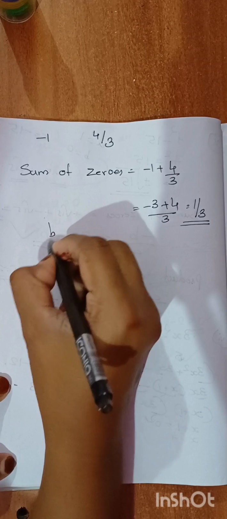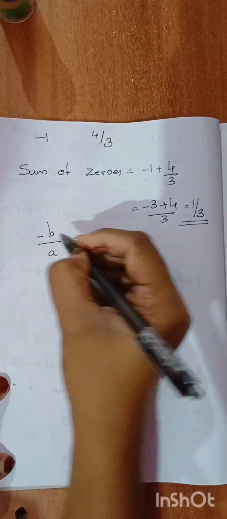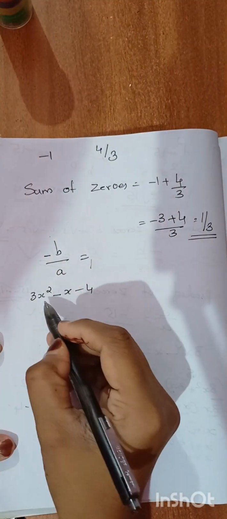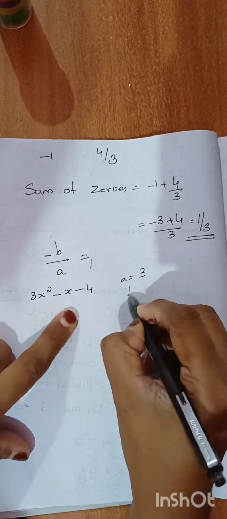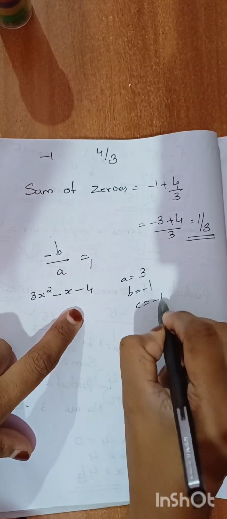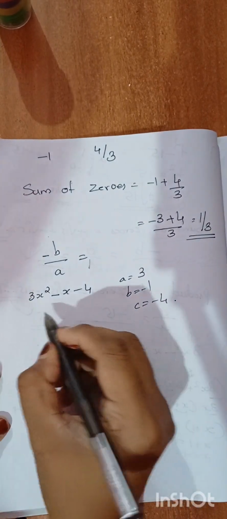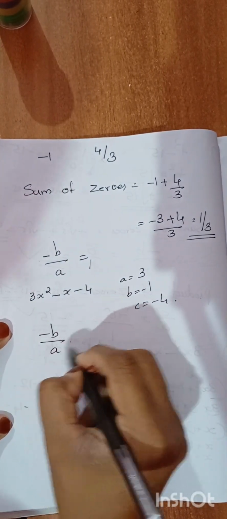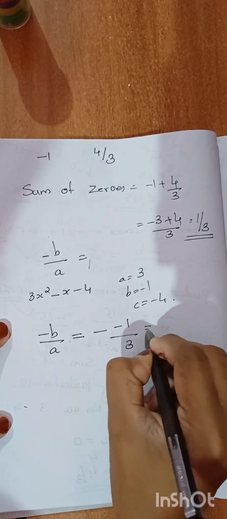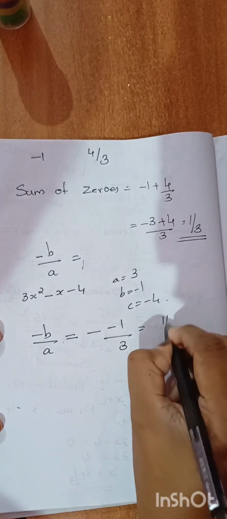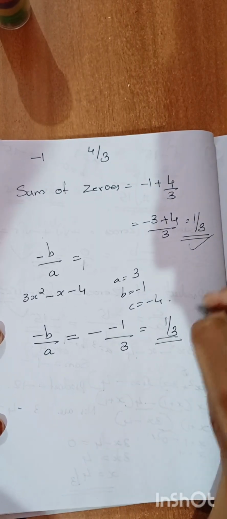Then what about the equation minus b by a, right? This one is the question, no? 3x square minus x minus 4. Here a is equal to 3, b is equal to minus 1 and c is equal to minus 4. Then sum of the zeros is minus b by a, that is minus of minus 1 by 3. Yes, minus into minus is positive, that is 1 by 3. Yes, both the answers are right here.